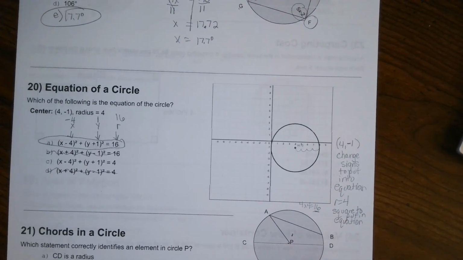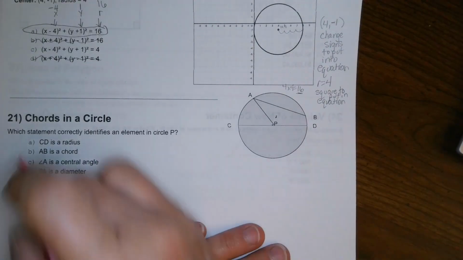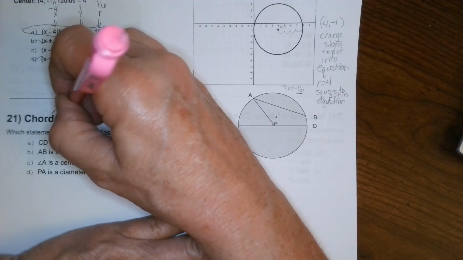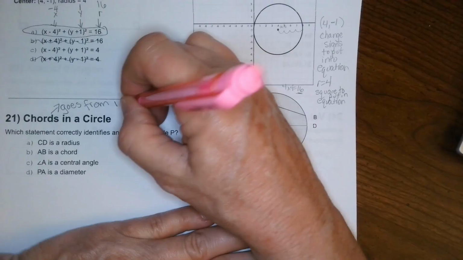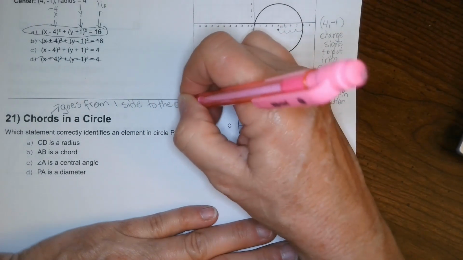On our next one, we are back to circles, but a different type of circle. We're looking for a chord. A chord in a circle goes from one side to the other.